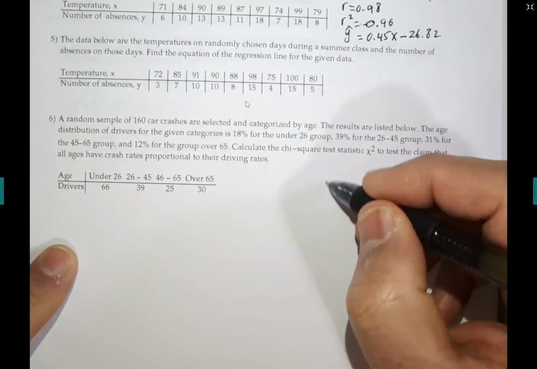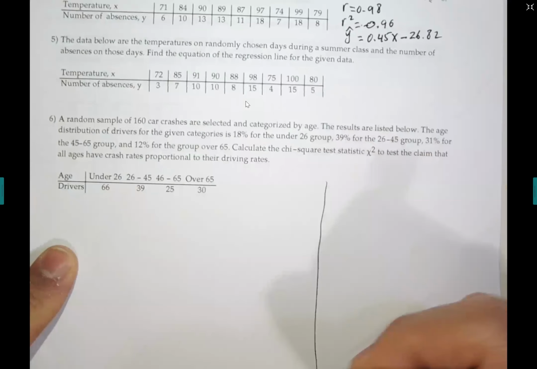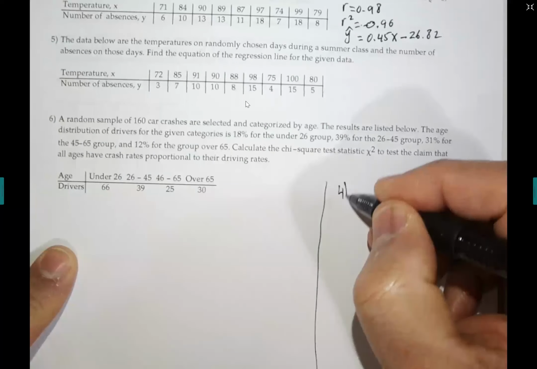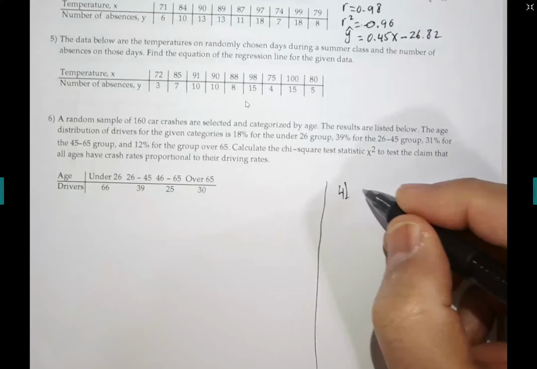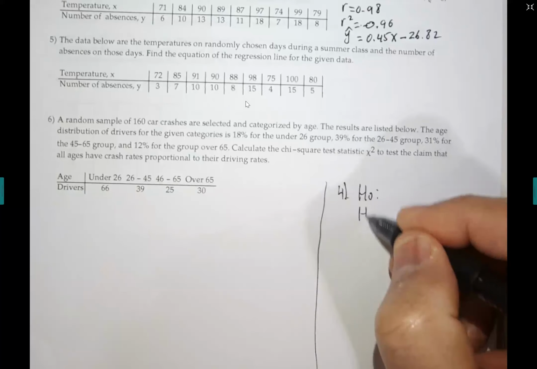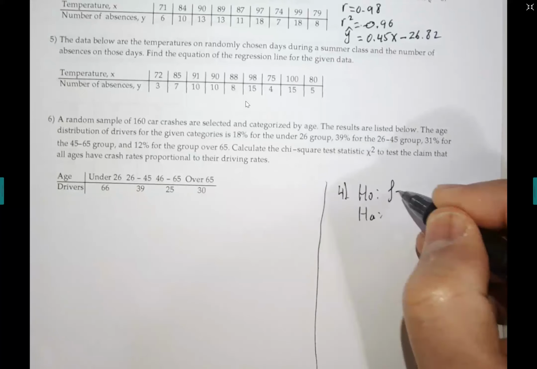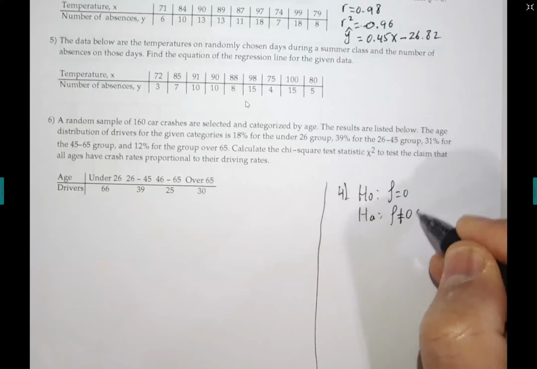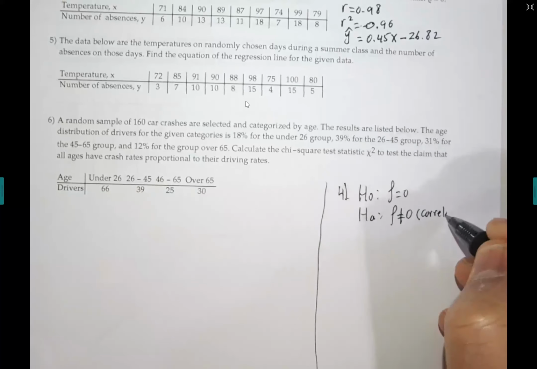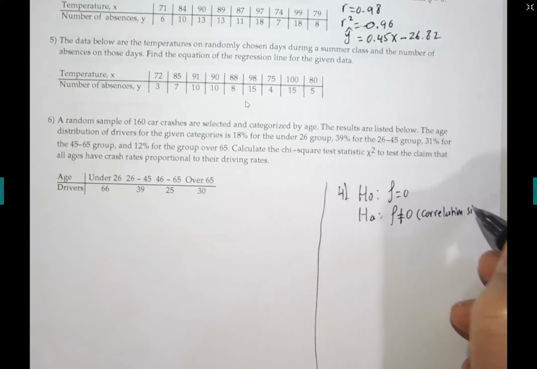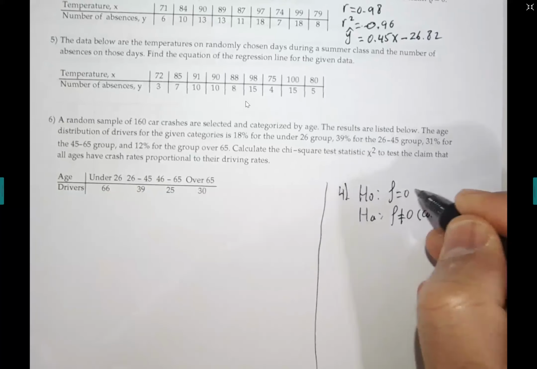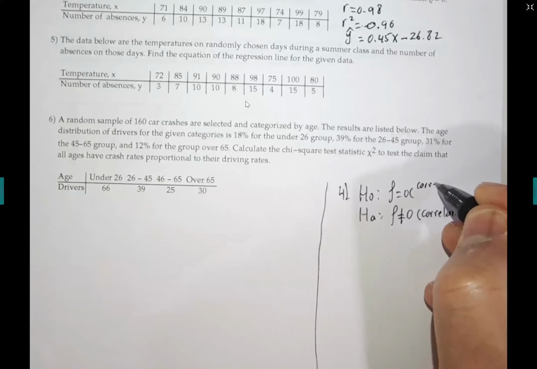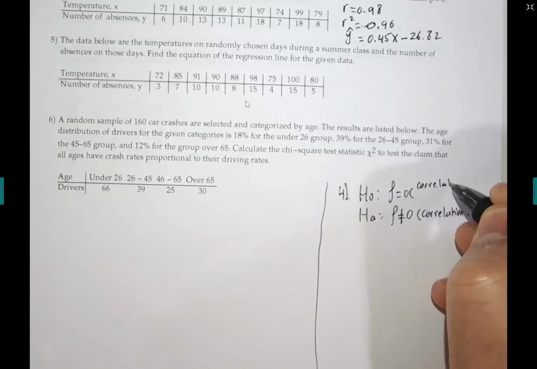For number 4, he says test that rho equals 0, and then you know the opposite of that will be not equal to 0. Here you write correlation is not significant, and here you put correlation is significant, always.